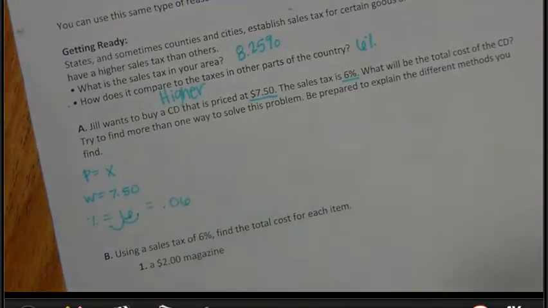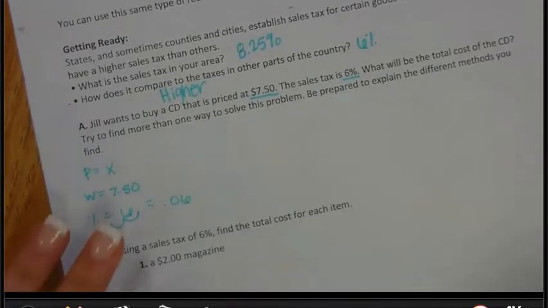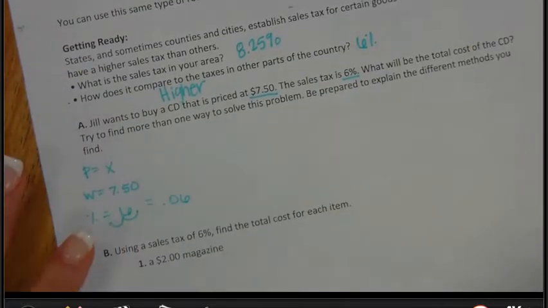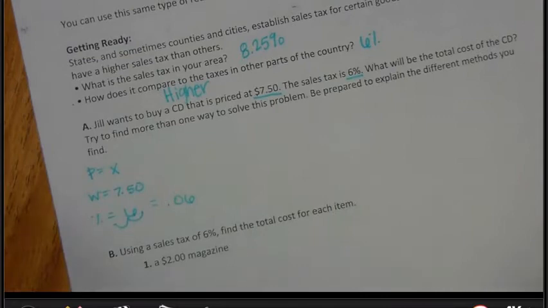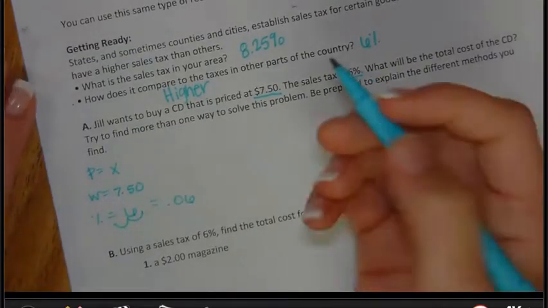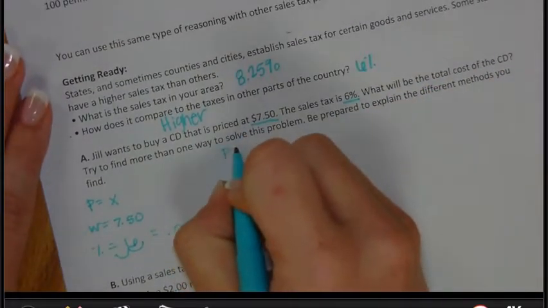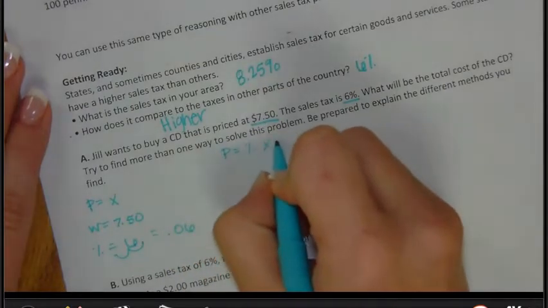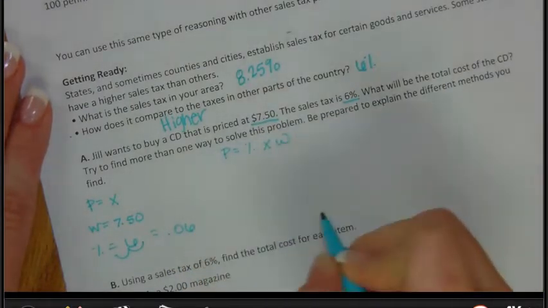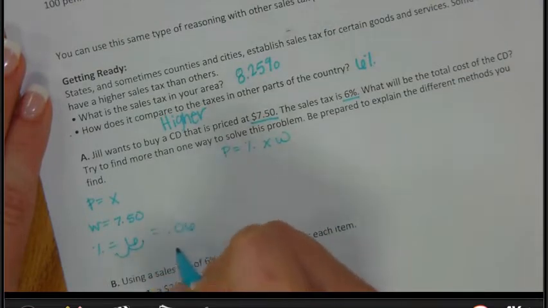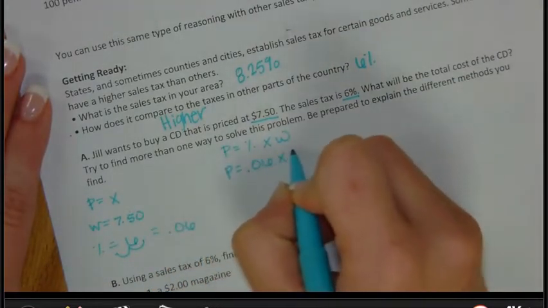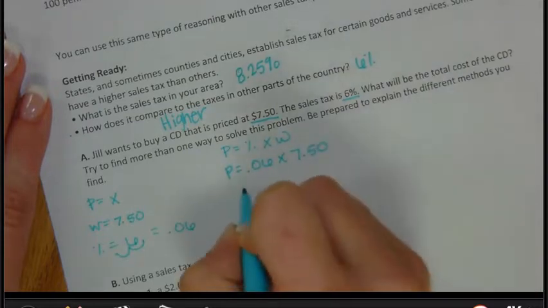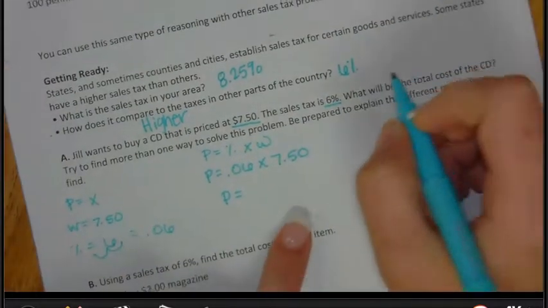So say, for example, you take this beautiful CD, you scan it out at Walmart. Are you really paying the full $7.50 for it? No. You're paying the $7.50 plus what we need to find in taxes, and those two numbers added together will get you your grand total. So let's use our equation. Part is equal to percent times the whole. Now remember, percent has to be written as a decimal, which is what we just found here. So part is equal to 0.06 times my total of 7.50.